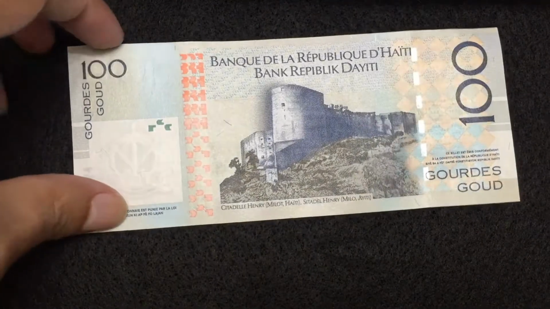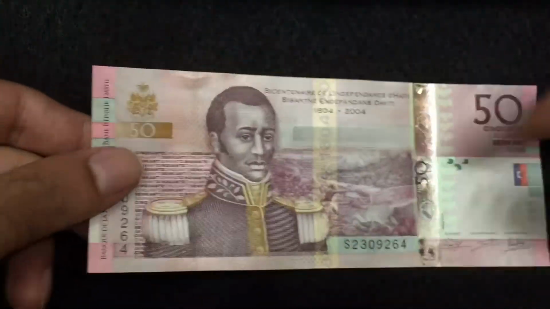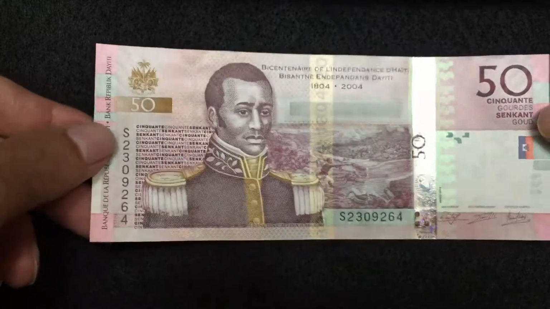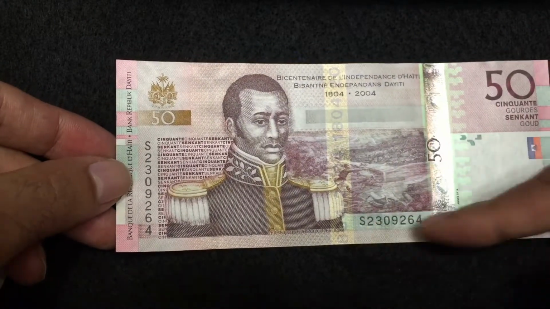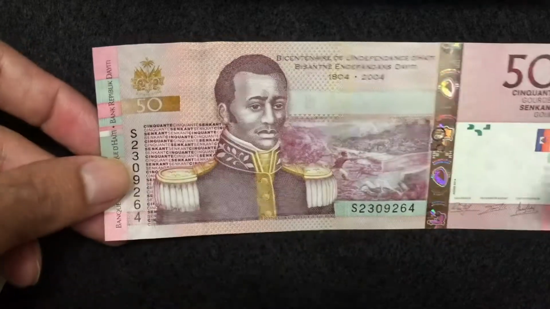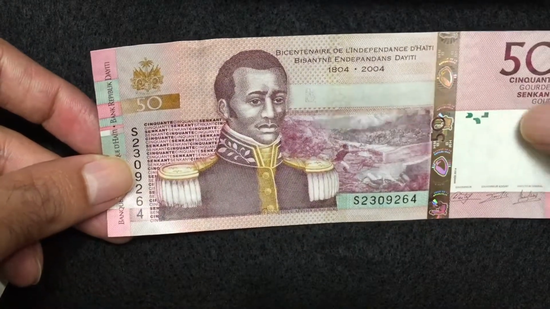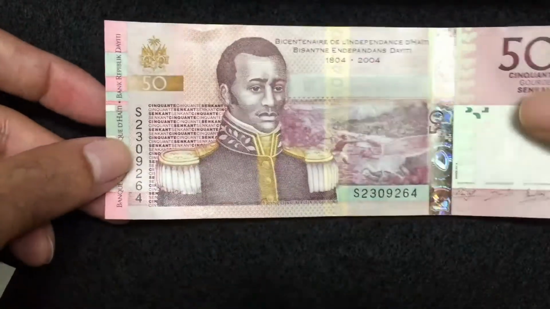Let's check our next bill. This is Haiti 50 Gourdes 2004. This is also a very colorful bill. Same silver lining. Serial number at the bottom without UV light. Watermark on the right here. Paper quality of this bill is also good. Same pattern, very similar reflection, same threads, number 50 instead of number 100, getting reflected three times within this block.